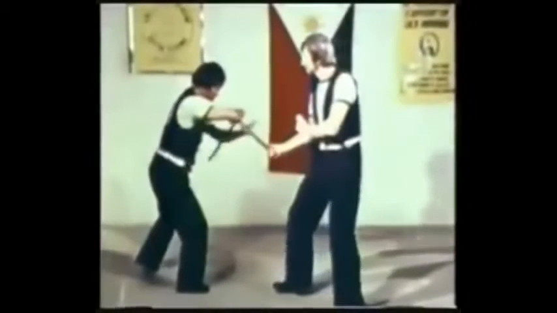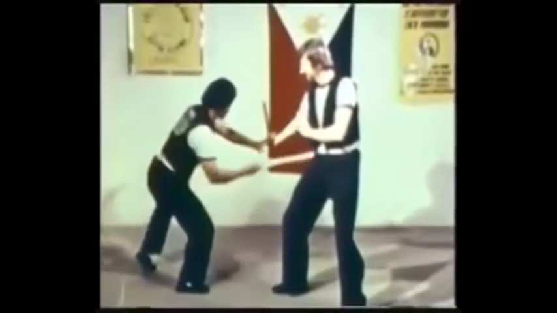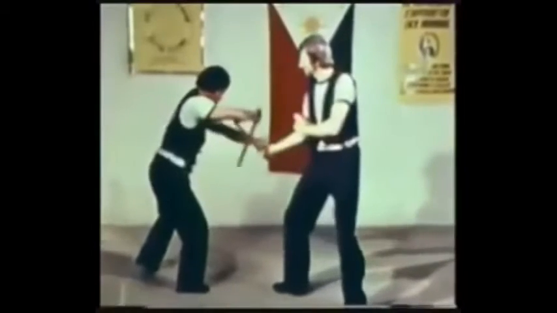Stick versus stick, angle 3. The low wing block is used to counter a number 3 attack delivered to the midsection, with the same basic follow-up sequence viewed earlier.